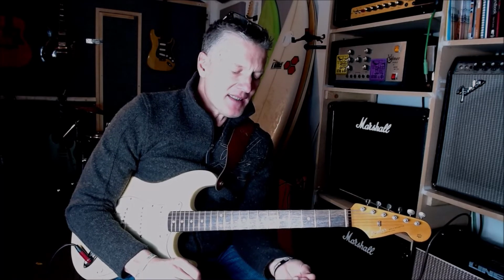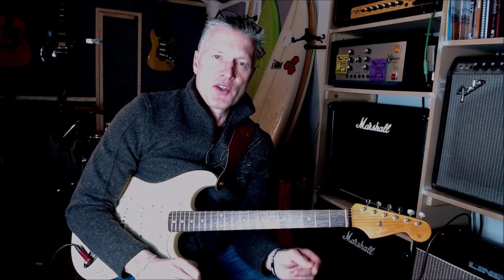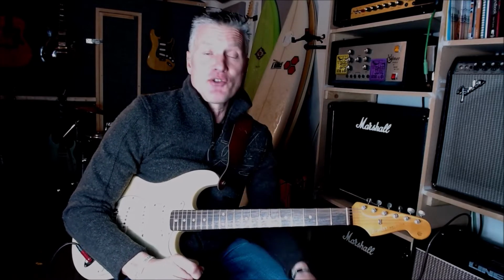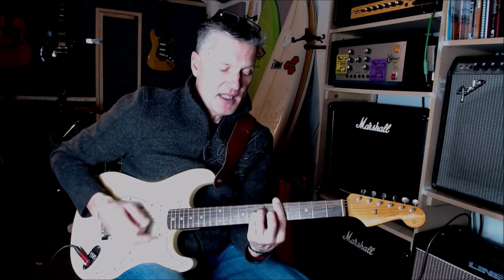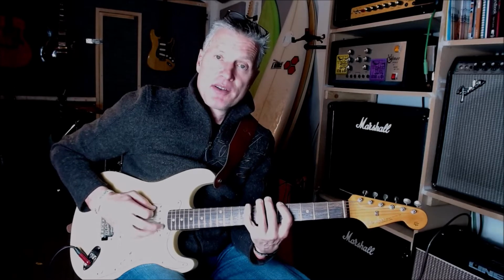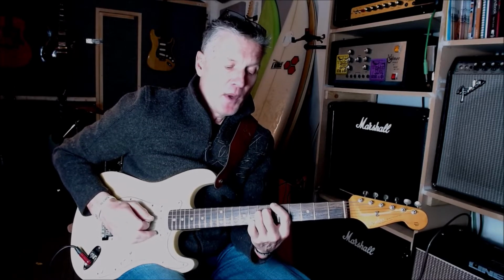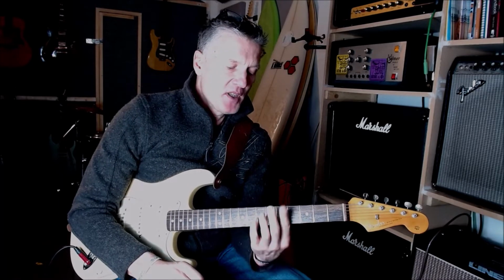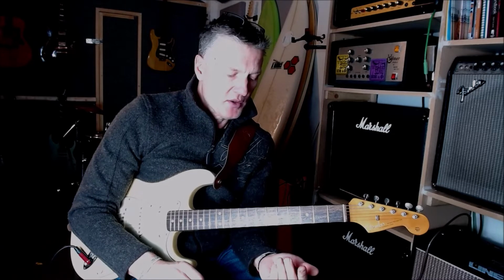So let's think about this. We've got 5 notes. 3 of those notes are chord tones, so they're going to sound really strong against the A minor chord. They're going to sound great. The 1, the flat 3 and the 5 are always going to sound great against that A minor chord because they're notes from that A minor chord.